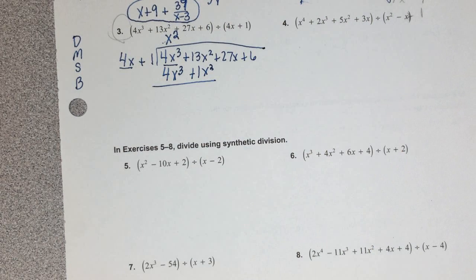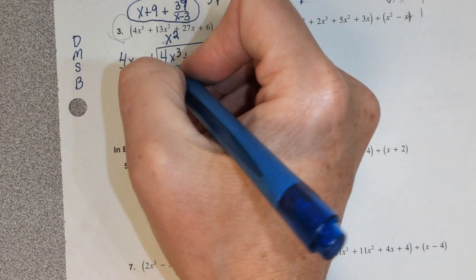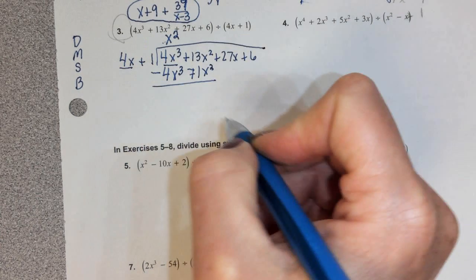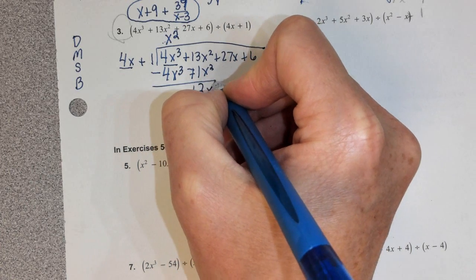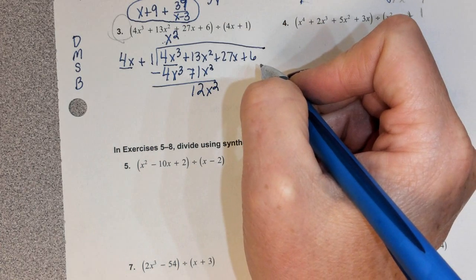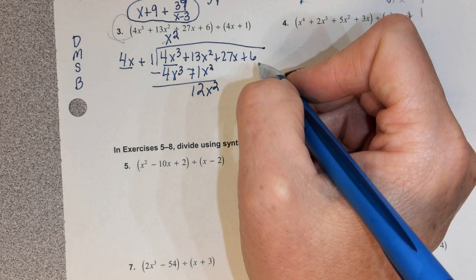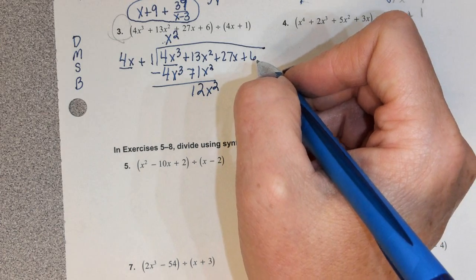Now what, Joey? Subtract. So I have to subtract the whole thing. So these are 0. This is going to be 12x squared. What else do I have to do? Joey? Bring down.